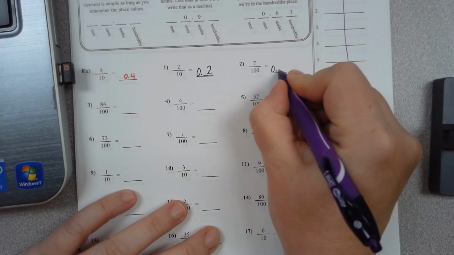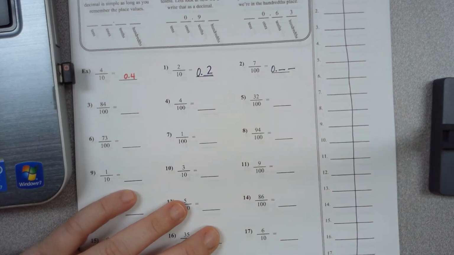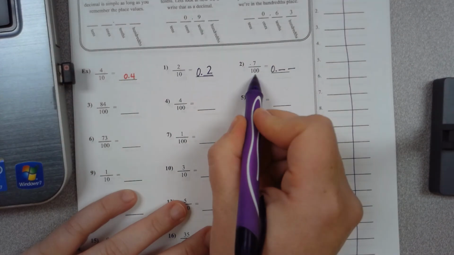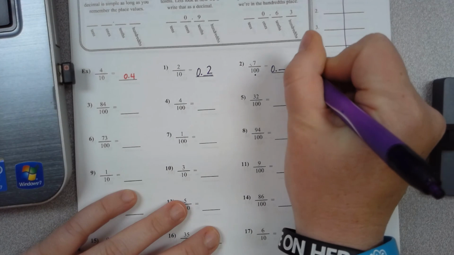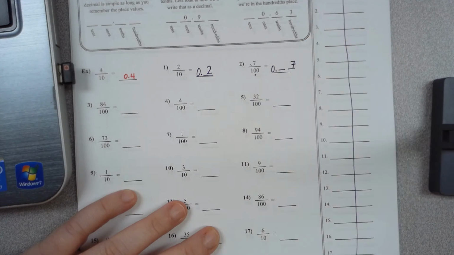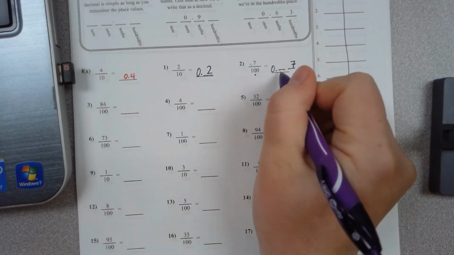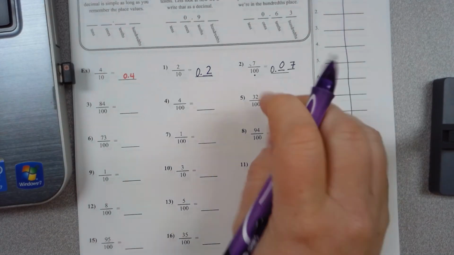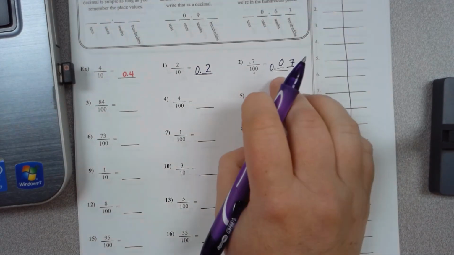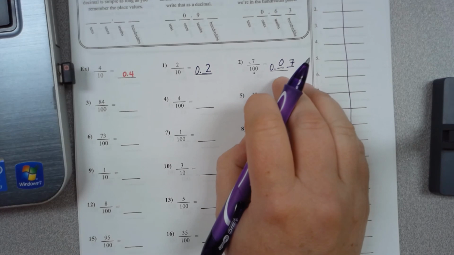And I know that there is the tenths place and the hundredths place. Now this is 7 hundredths. So that means my 7 goes in the hundredths place. And guess what I put in this blank spot right here? A 0. Now you can do this if it helps. I've had some kids that this helps them better than other things.